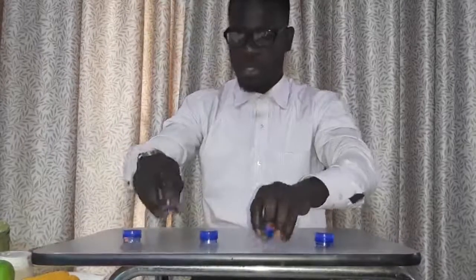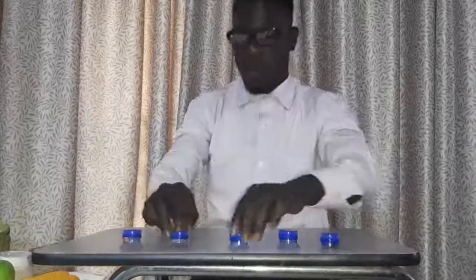Let's look at another example. These are bottle tops. And how many bottle tops can you see on my table? 5. But let's all count it together. 1, 2, 3, 4, 5.